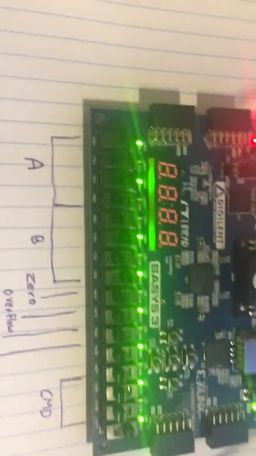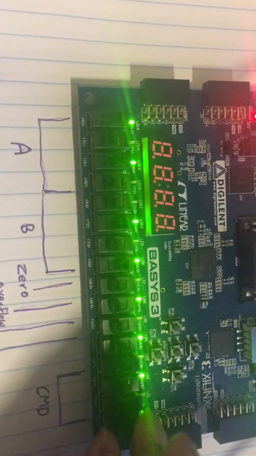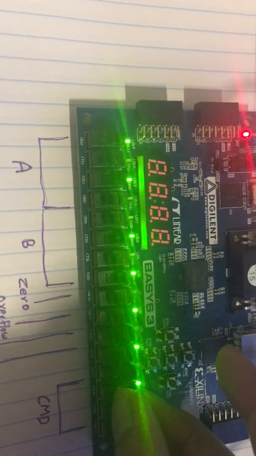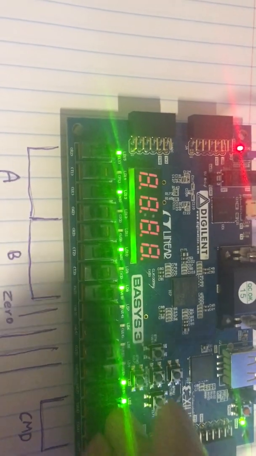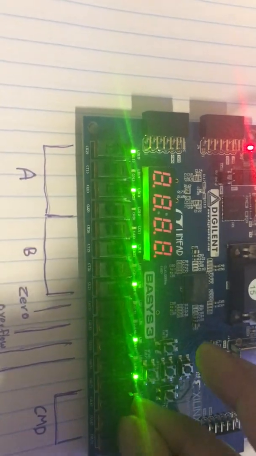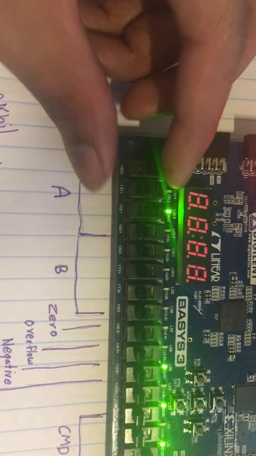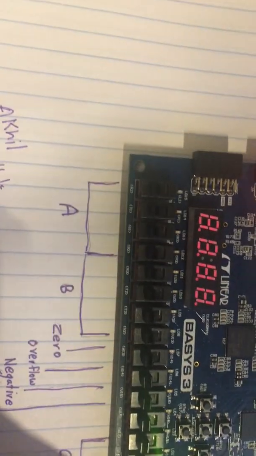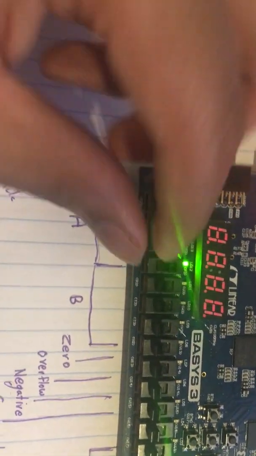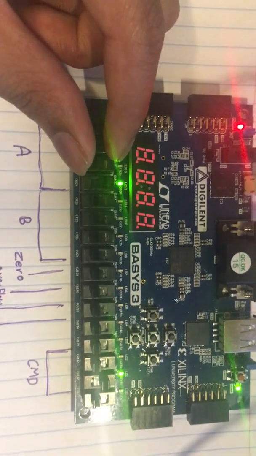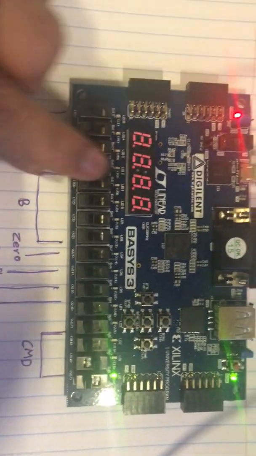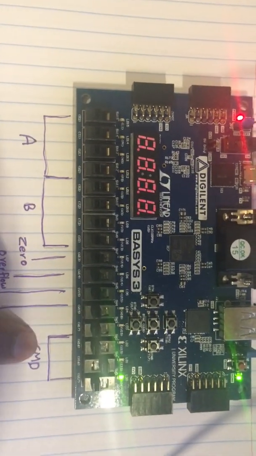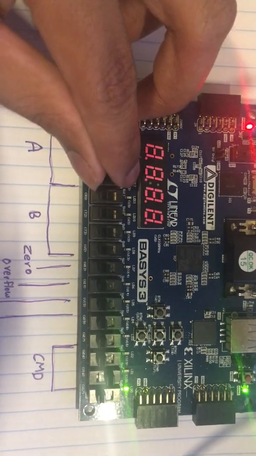And then we have addition by 1, which is 0, 1, 0. In this, the B input does not matter. So right now A is at all zeros, and it gives us 1. It's at all zeros. 0 plus 1 is obviously 1.